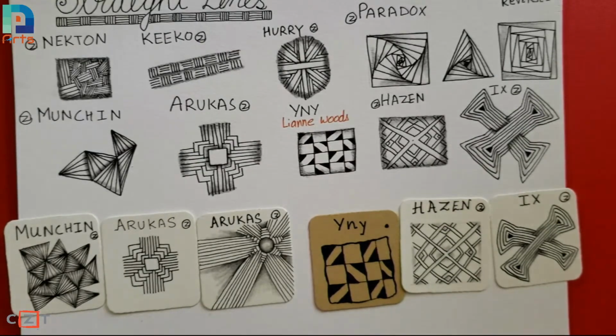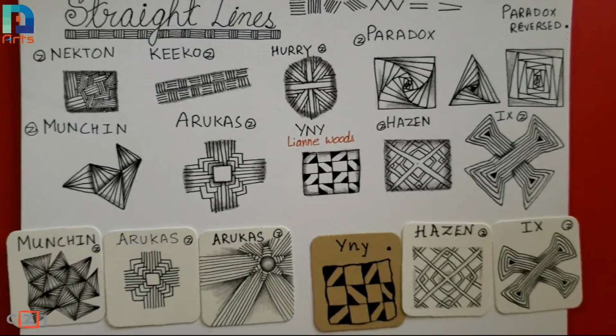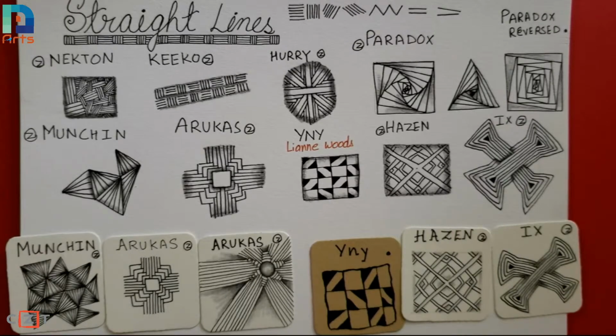This is the Tangle IX. So we are done with how many tangles? 1, 2, 3, 4, 5 and 5, 10. Okay, so which tangle are you liking so far?